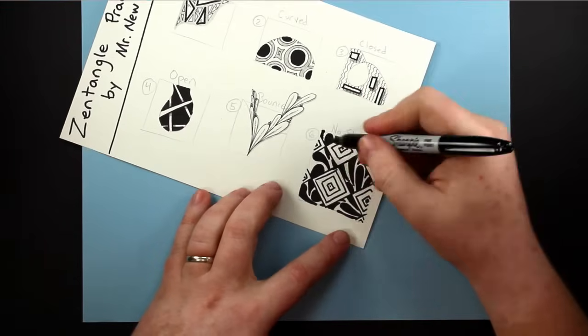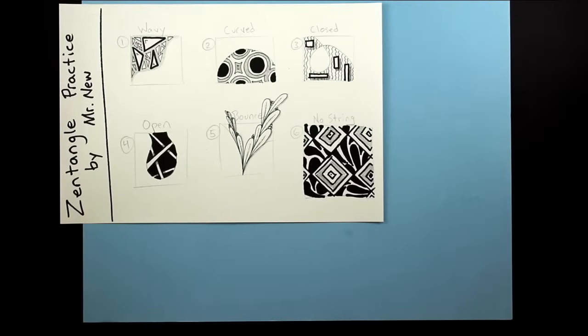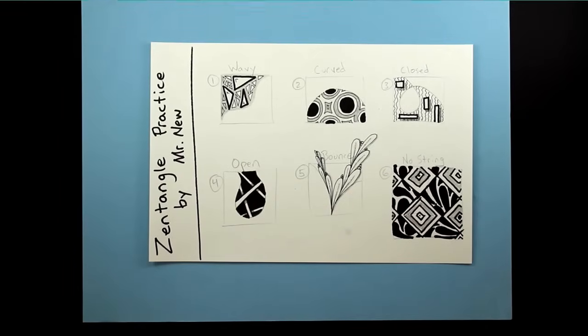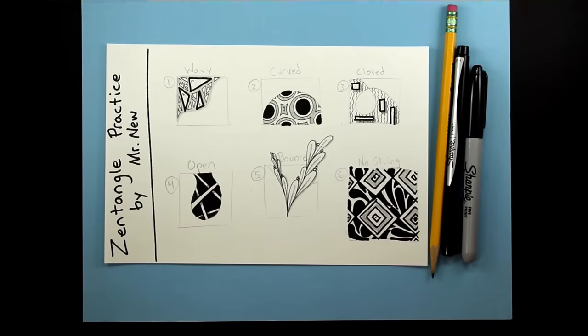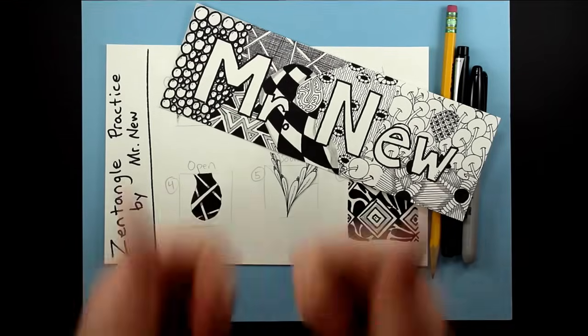Excellent. There you go. Done. All right, so there you have it. You are ready to start creating your own Zentangles. Congrats.